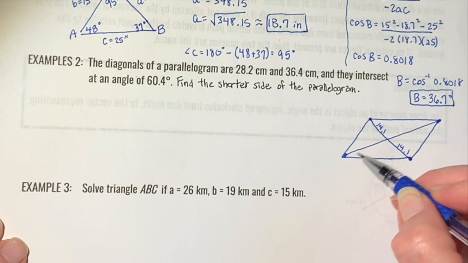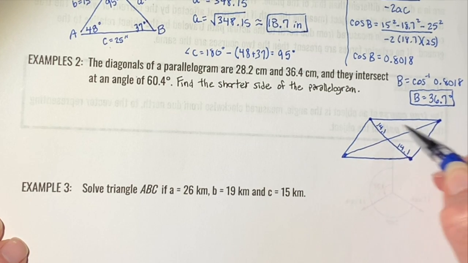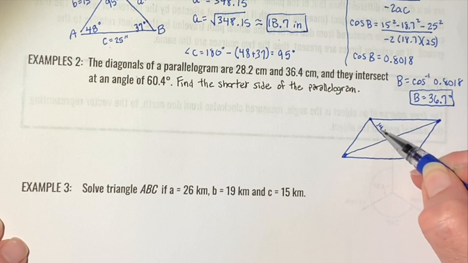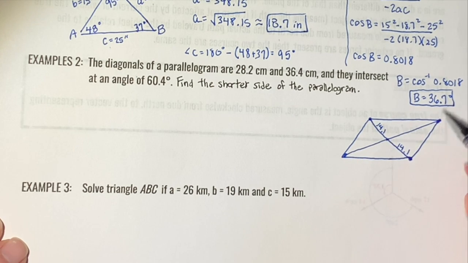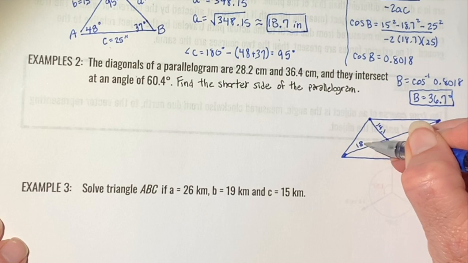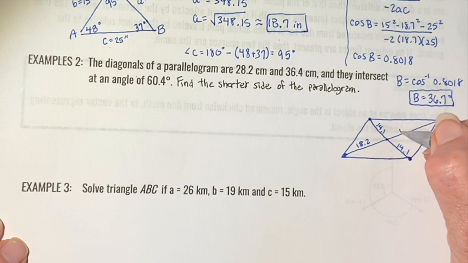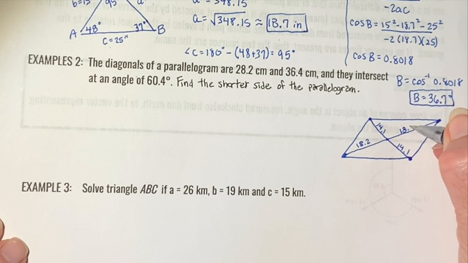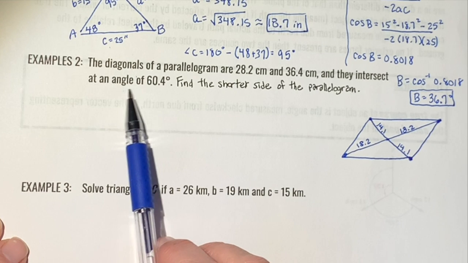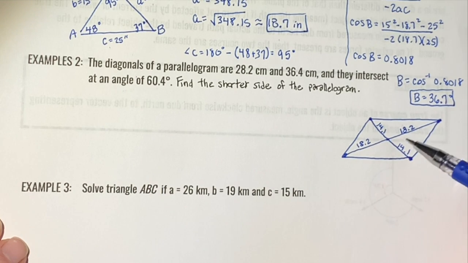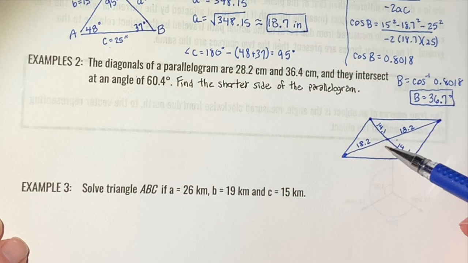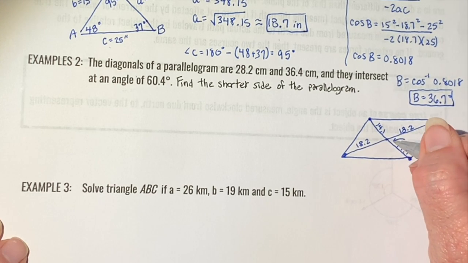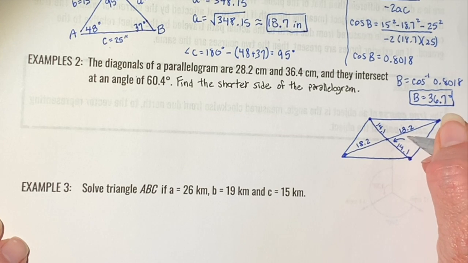And in the same way, this diagonal, which is 36.4, is cut in half by this diagonal. So this diagonal goes to the middle of this one, making this half 18.2, half of 36.4, and this half 18.2. The other information they give me is the angle at the intersection of the diagonals is 60.4. So it's either this angle at 60.4 or this angle at 60.4. One of them is acute and one is obtuse, so it would make sense to let the smaller angle, the acute angle, be 60.4.